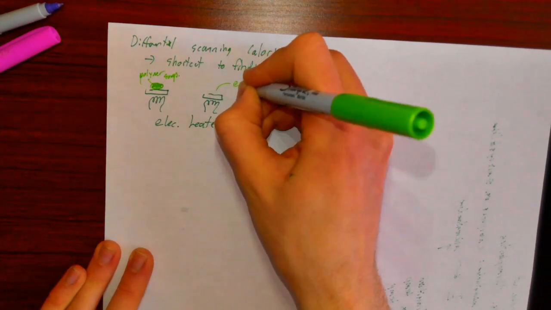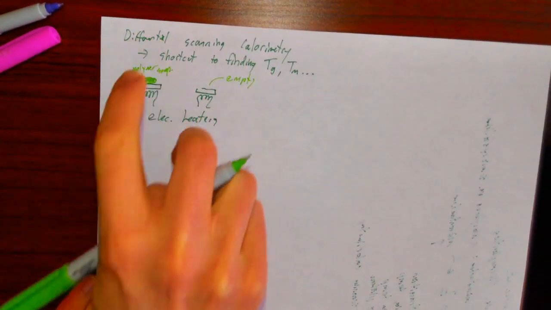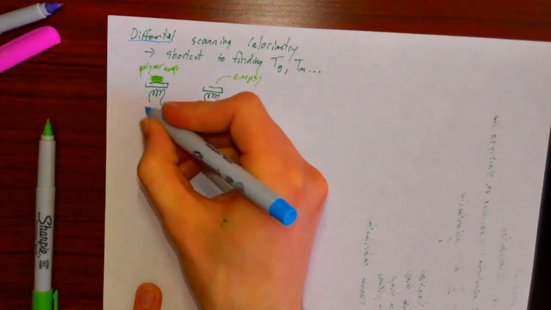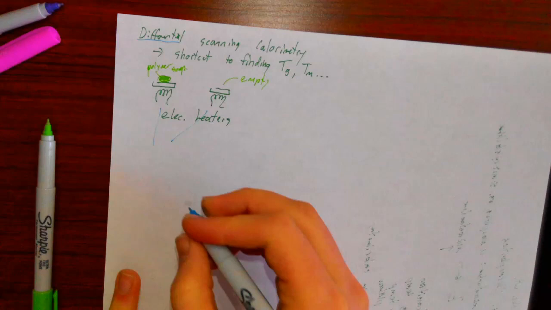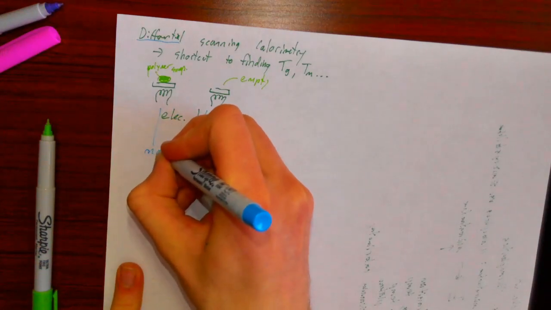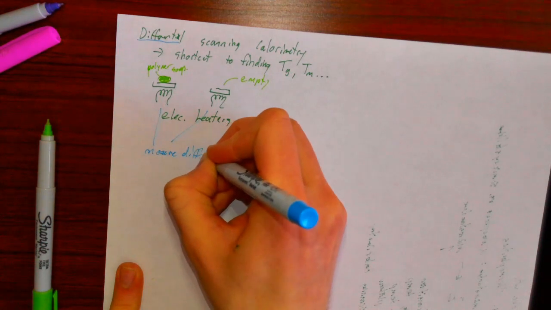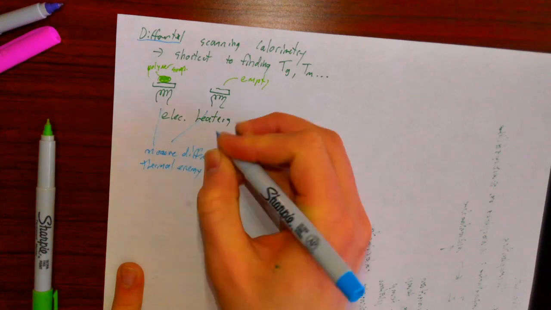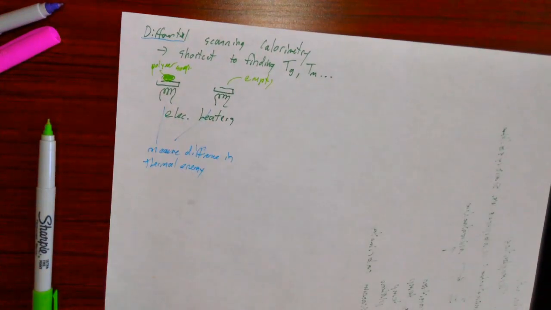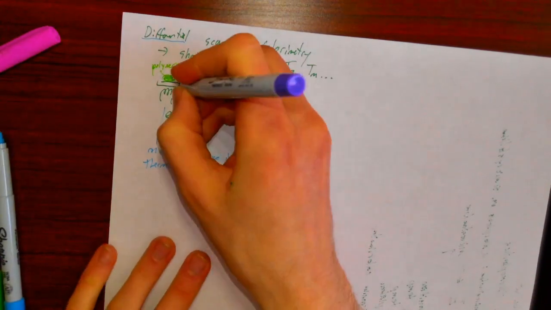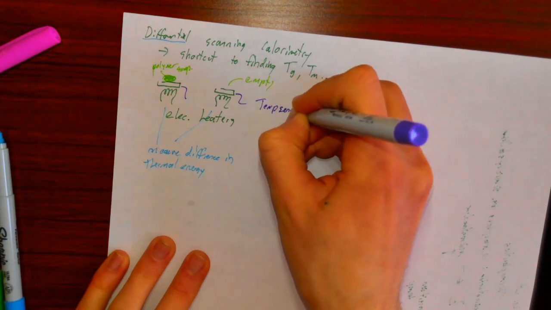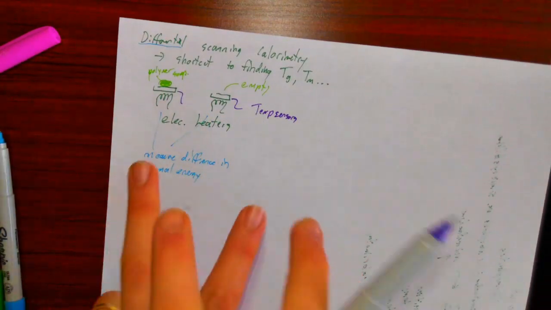And in the other one, it's empty. And the differential part of differential scanning calorimetry is we measure the difference in the thermal energy going to each pan. You measure the difference in thermal energy going to each pan, and you also have temperature sensors, essentially measuring the temperature of the pan.